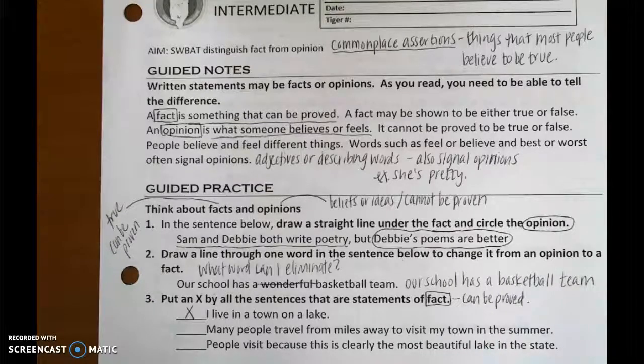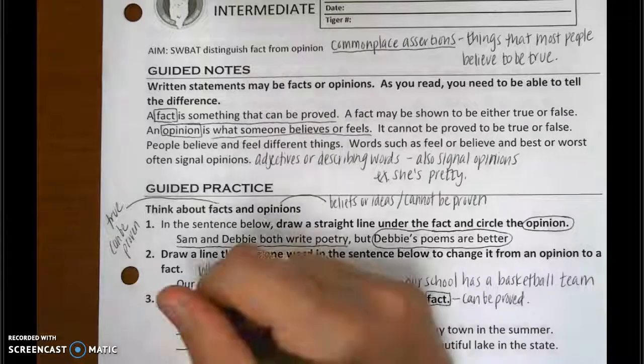Well, I could prove that if I look at maybe hotel records. I could see that in the summertime, more people are checking into hotels in the area than during the regular year. Or we could look at the profits from businesses. Usually when there's a lot of tourists, then businesses like restaurants and stores will make more money. So this could possibly be proven. So I'm going to go ahead and put an X by that.